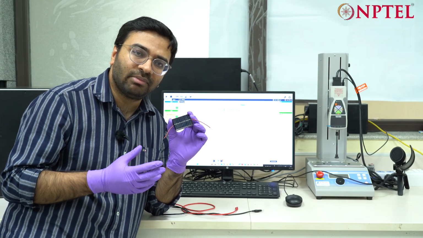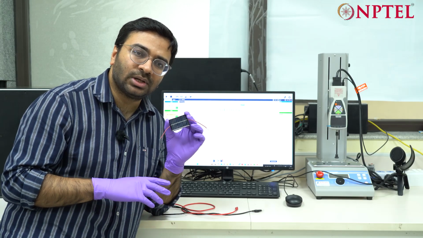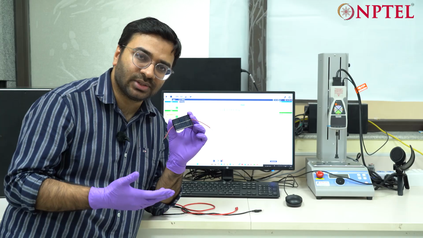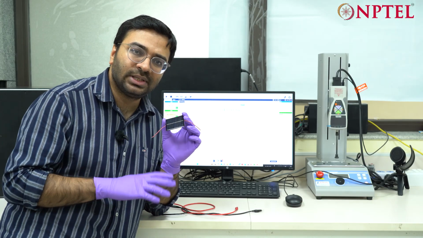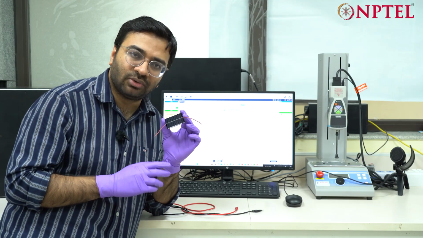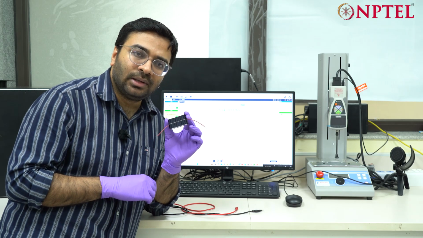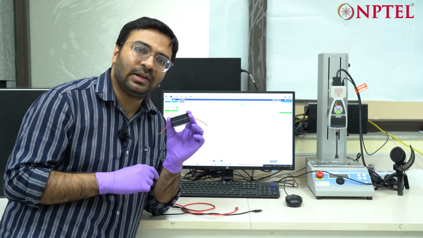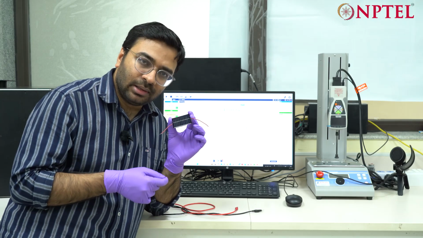The idea is whether we can make flexible solar cells or not, or whether we can make a solar cell which has a higher efficiency than what we have with silicon solar cells now. So these are some of the questions that usually we try to address at the research level. Apart from that, we also can try making different photodetectors using the same phenomenon.